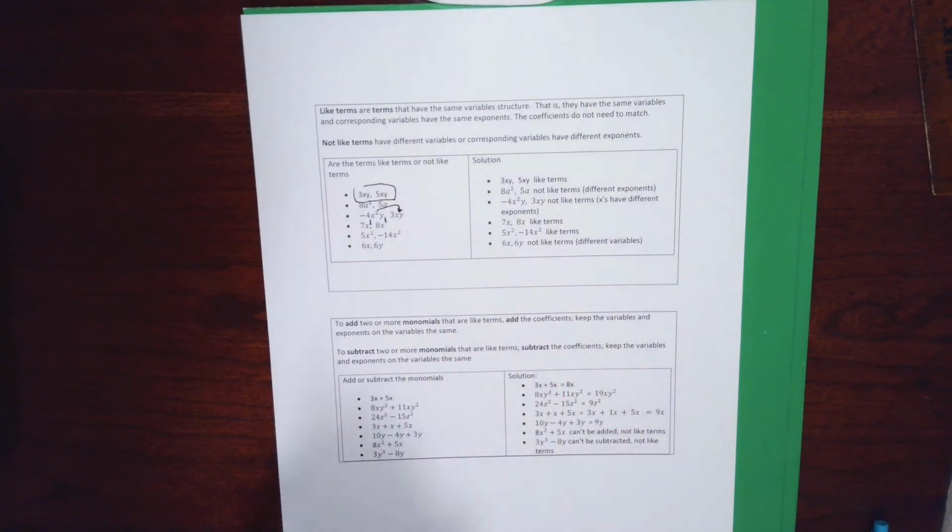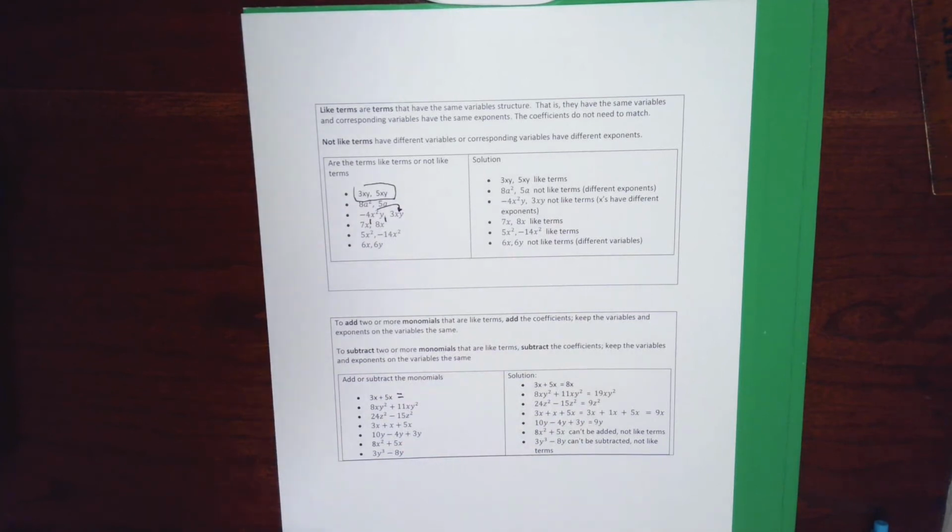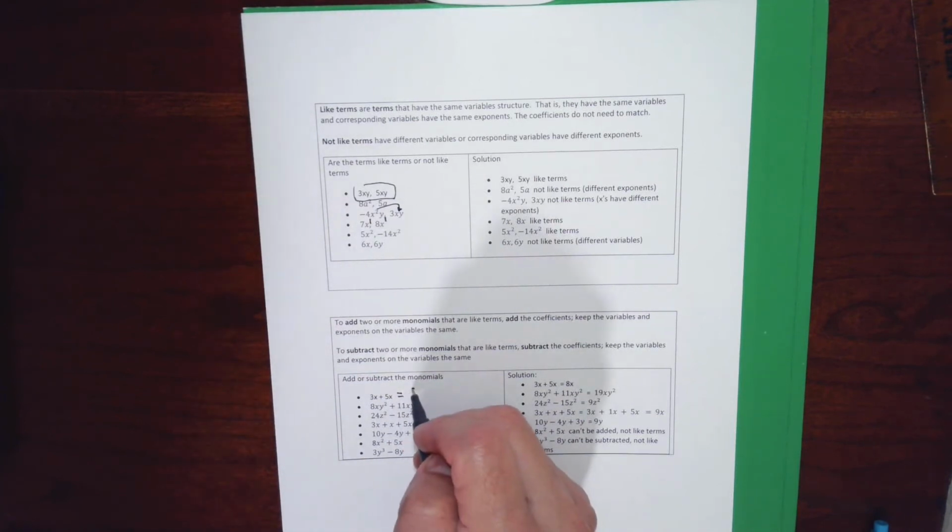This we already know. In the world of adding and subtracting with, now we'll use a better name, monomials, you add or subtract only when you have like terms, and you add or subtract by adding the coefficients in an adding problem, subtracting the coefficients in a subtracting problem. So if I was asked to add 3x and 5x, those are like terms, they can be added. I add the 3 and 5 and get an 8, I keep the x.